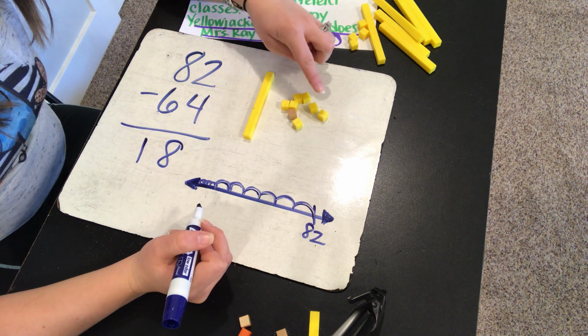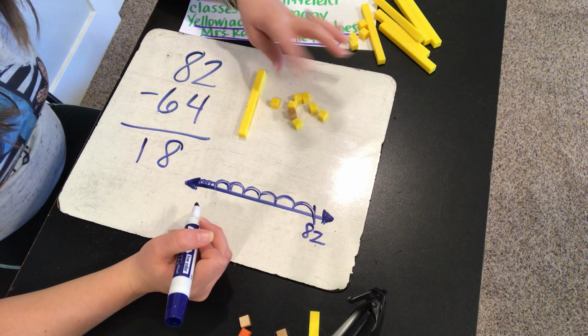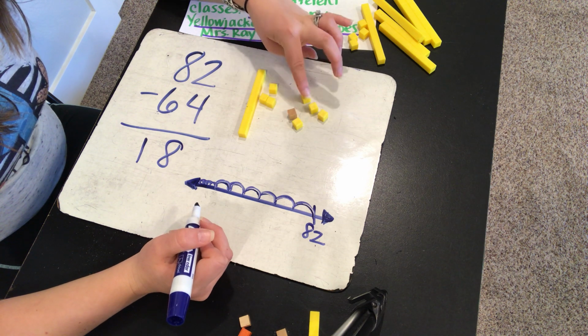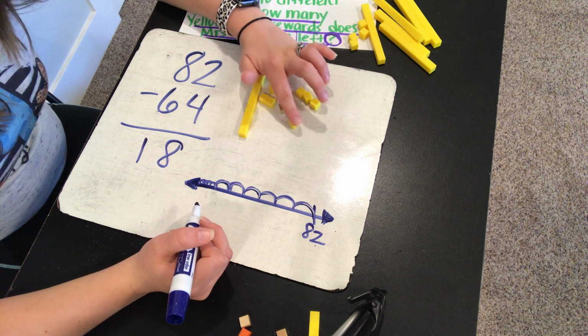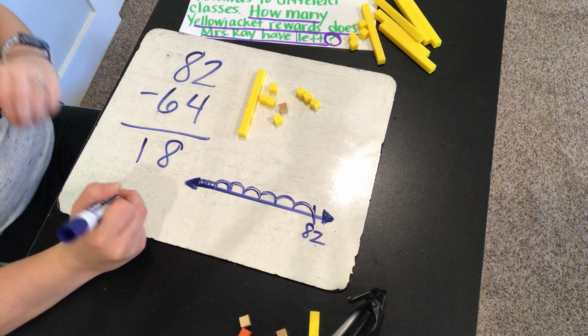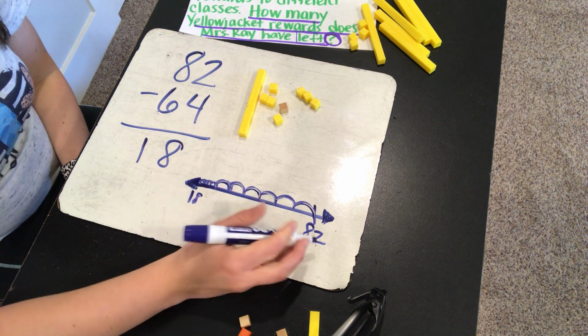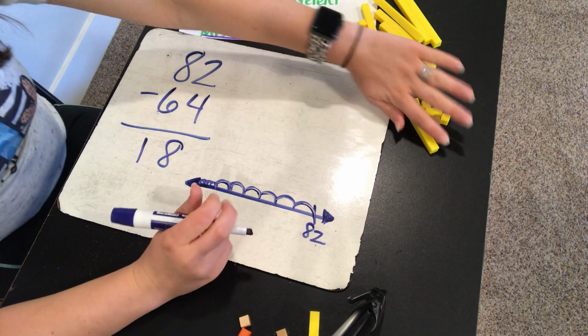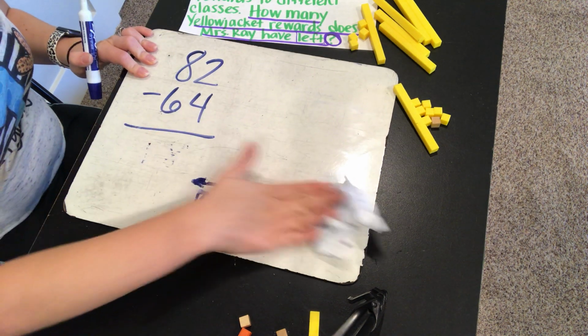We can even check it by counting our model here. 10, 11, 12, 13, 14, 15, 16, 17, 18. So 82 take away 64 is 18. And we used an open number line to help us solve. All right, let's try another one.